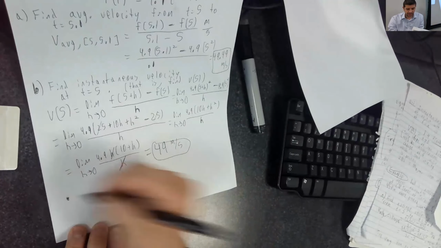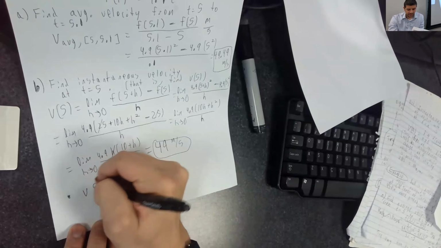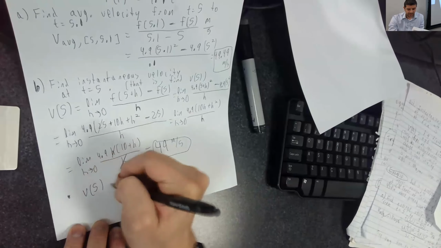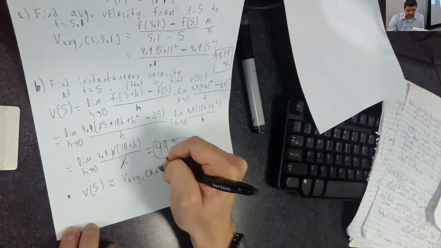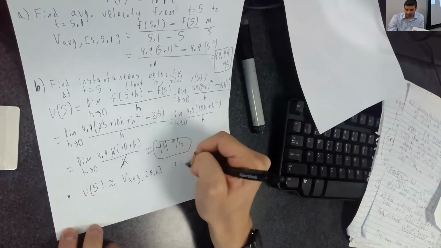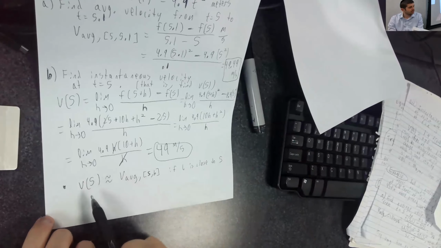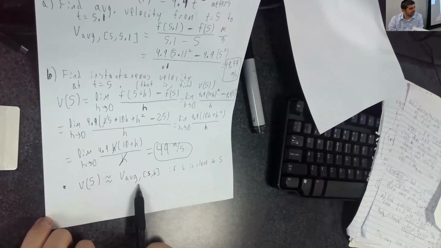So I'll even write that down. V of 5 is going to be close to V average from 5 to some other number B, if B is close to 5. You can approximate the actual velocity just by taking an average. They're very close to each other.